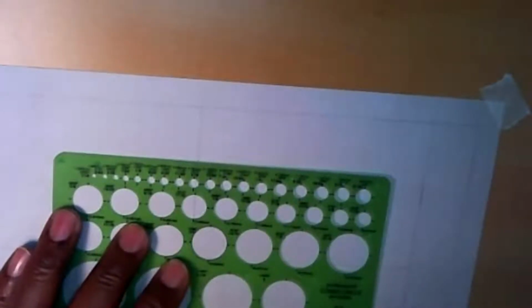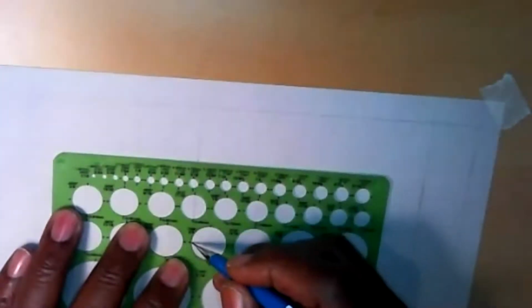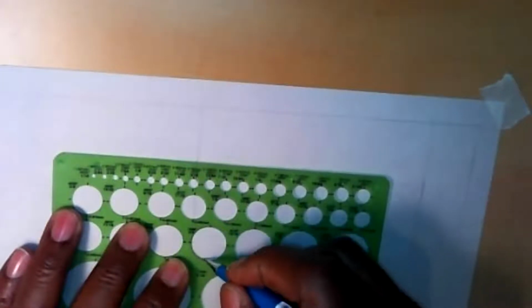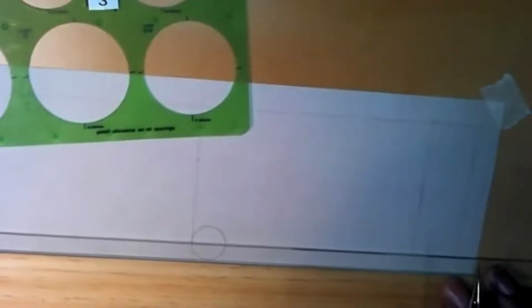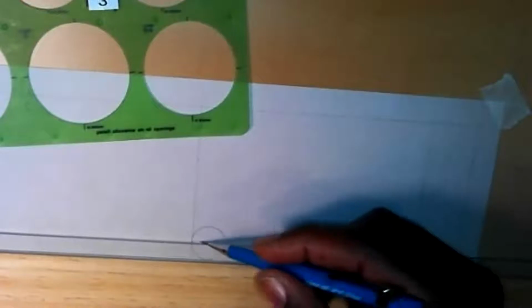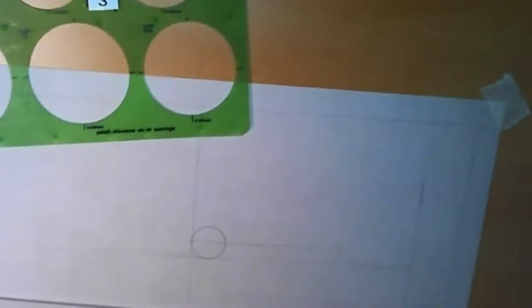Good. So I have these quadrant points that are going to help me. So I get that as a tangent there. Good. And that's all you have to do for the lower left-hand corner of each box.